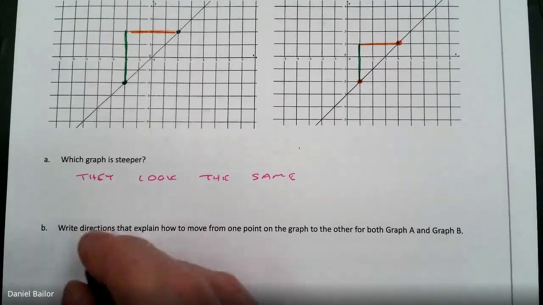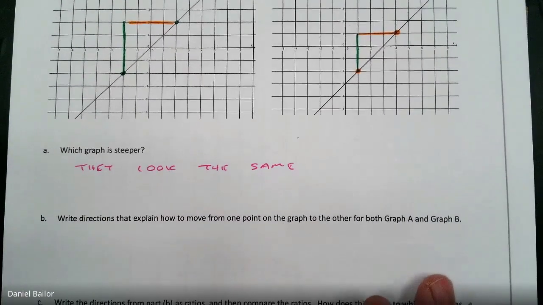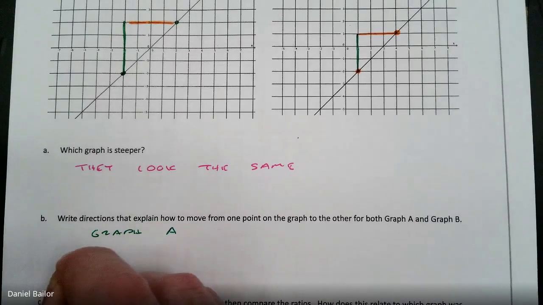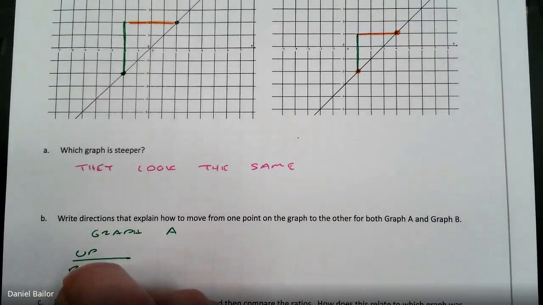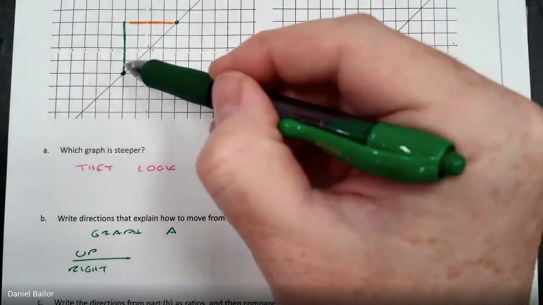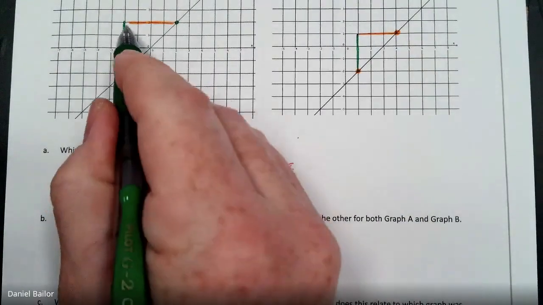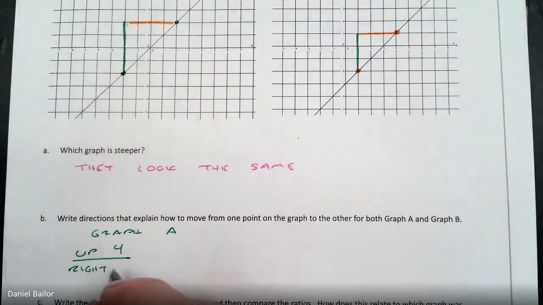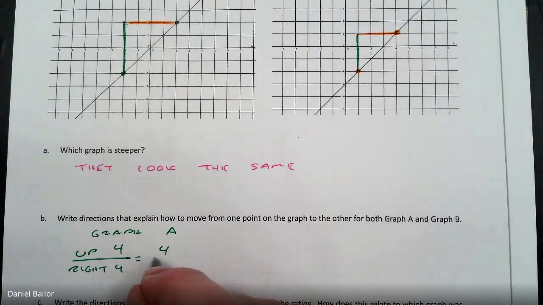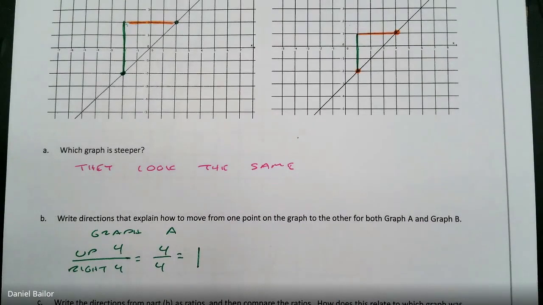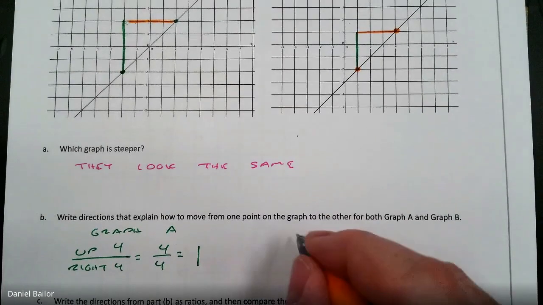So let's do graph A. Graph A, up and right. Looks like on graph A, we go up 1, 2, 3, 4. And we go right 1, 2, 3, 4, which turns into 4 divided by 4. So the slope of graph A, 4 divided by 4, is 1. Okay, so graph A has a slope of 1. Let's check with graph B.